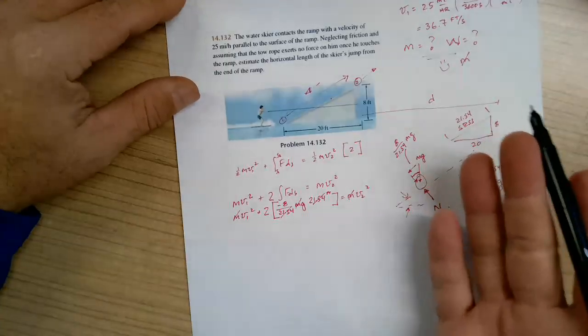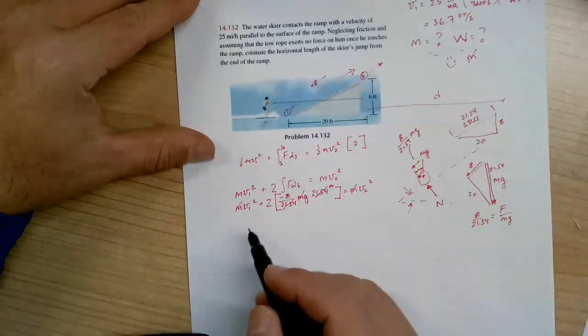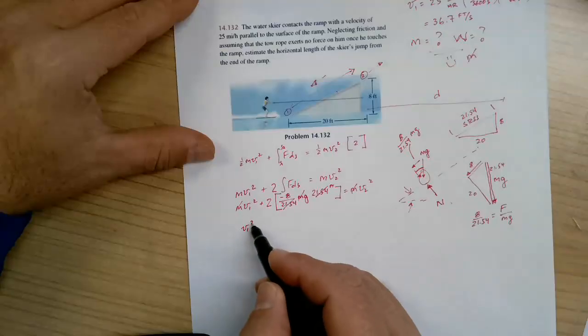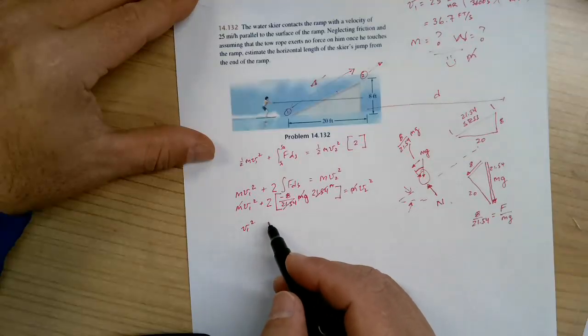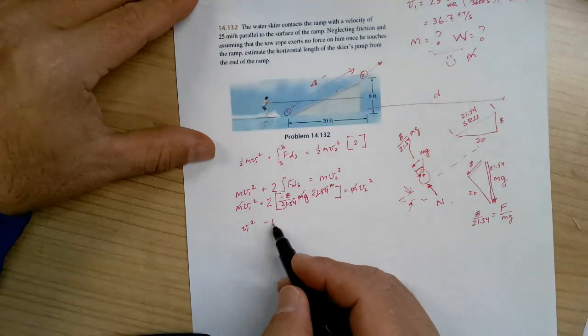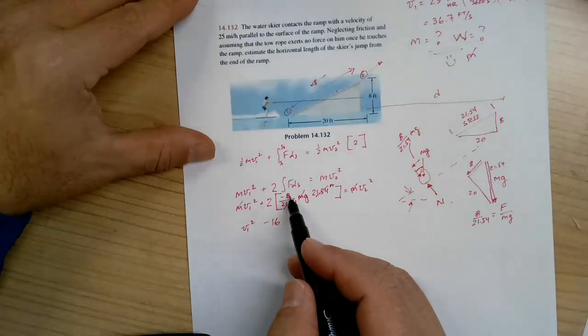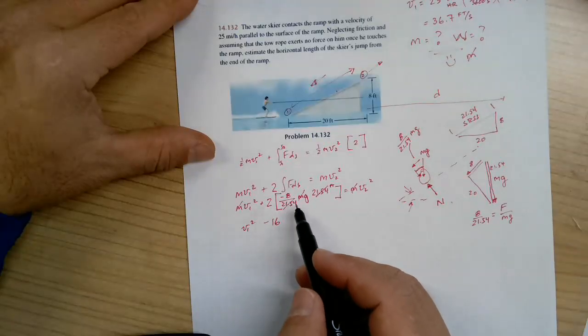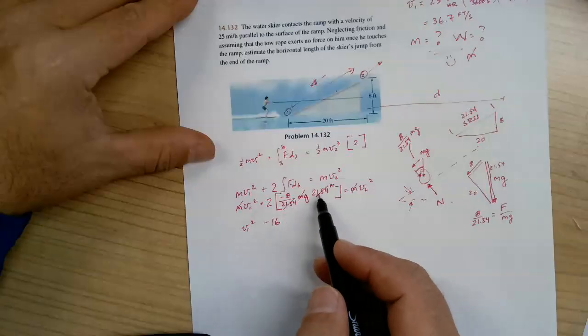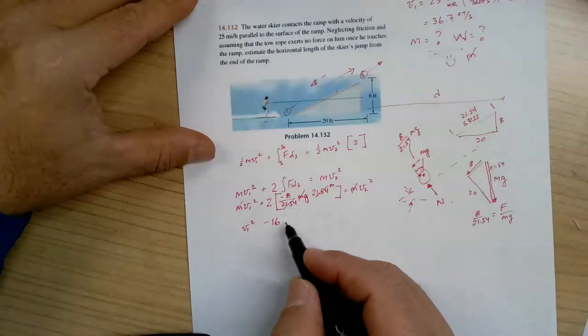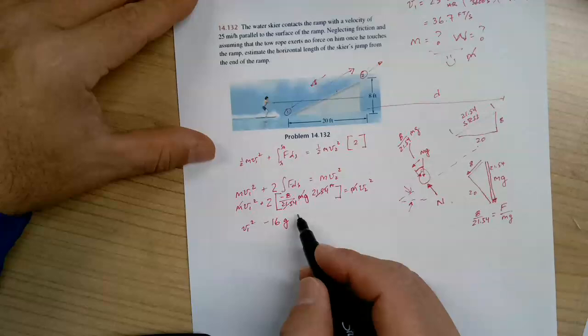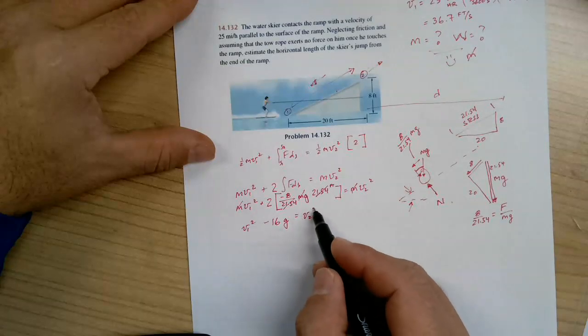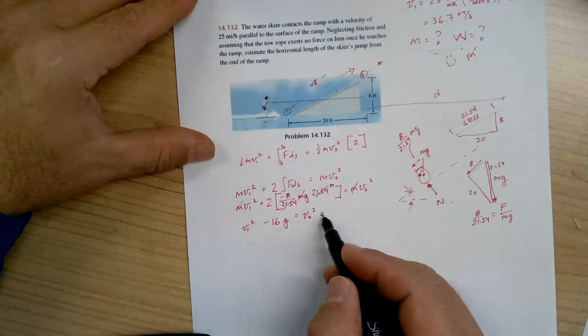And M goes away, as we discussed earlier. And I'm going to get V1 squared, and it's going to be minus 16. 8 times 2 is 16. 21.54 cancels out. M cancels out. G equals V2 squared.